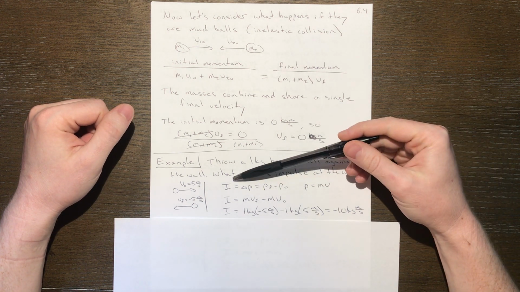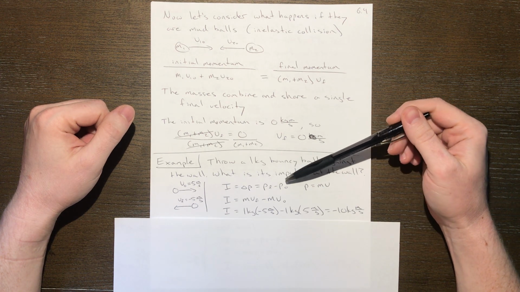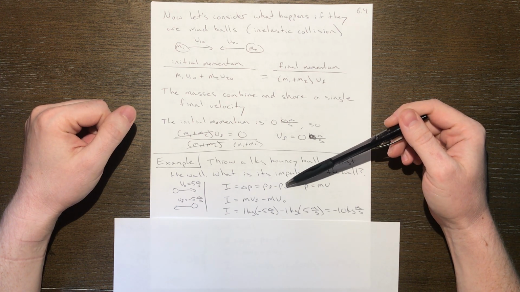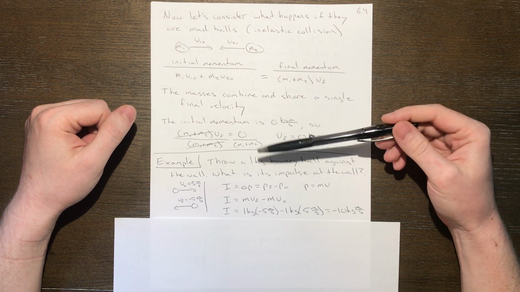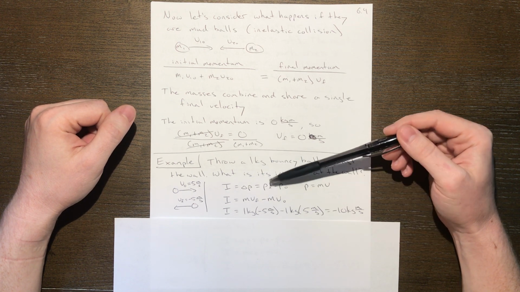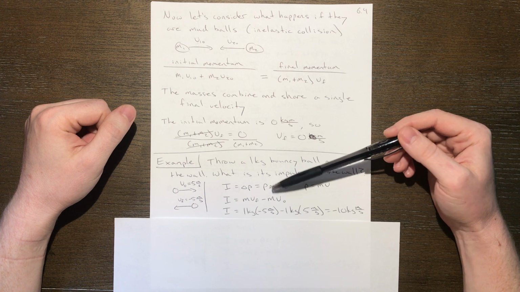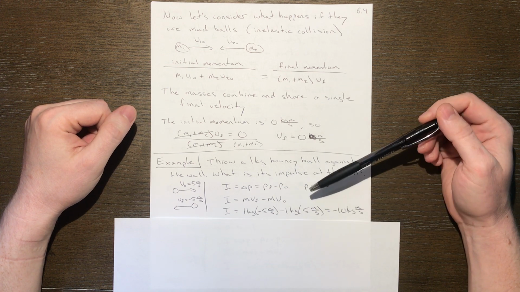So the impulse is defined as the change in momentum. That is final momentum minus initial momentum. And momentum is given by mass times velocity. So the impulse is then the mass times the final velocity, that would be its final momentum, minus mass times initial velocity, the initial momentum.